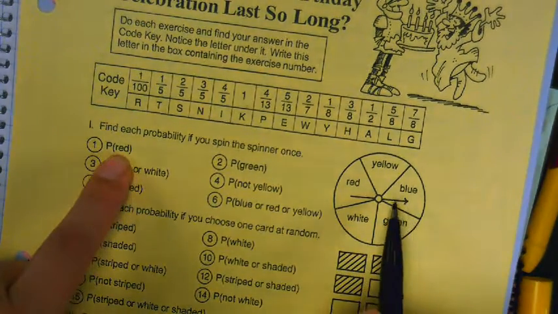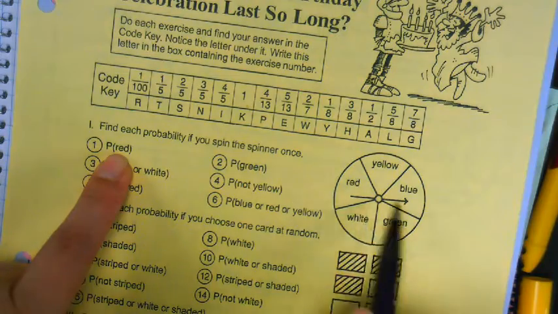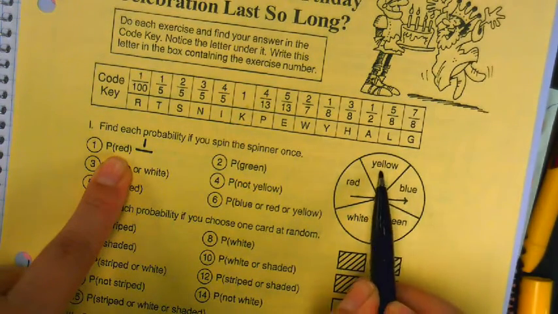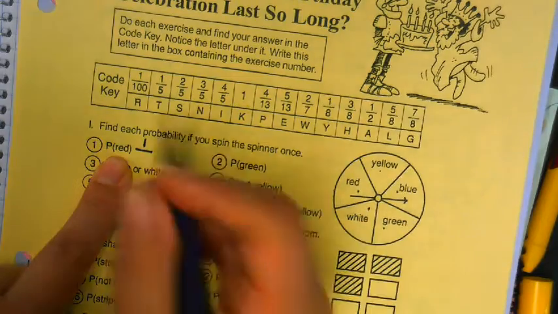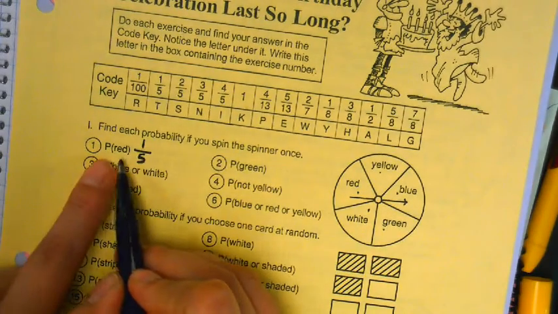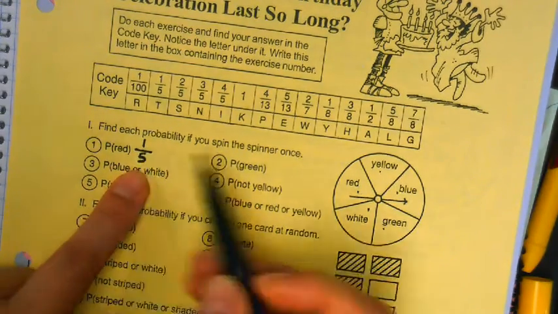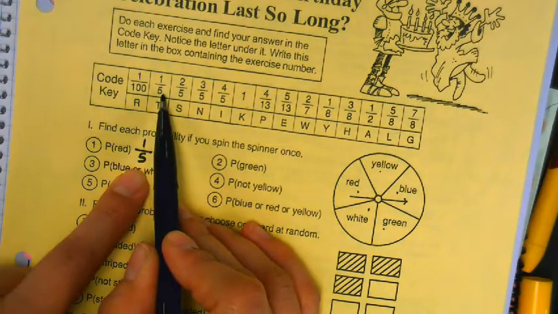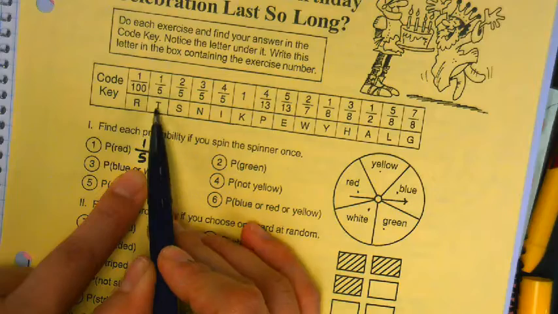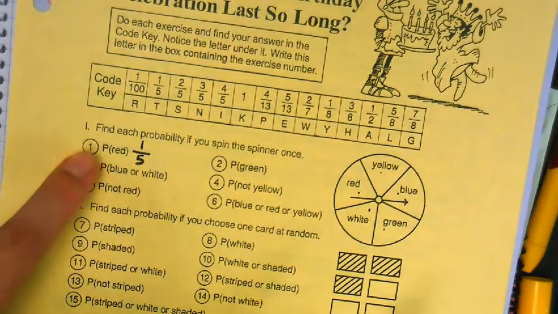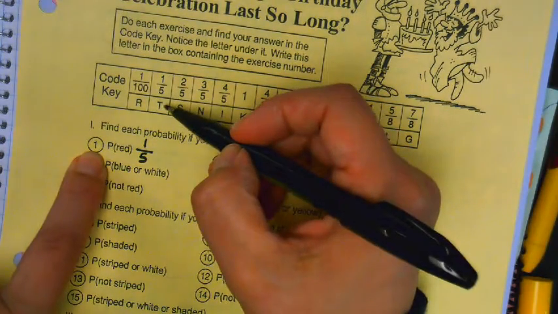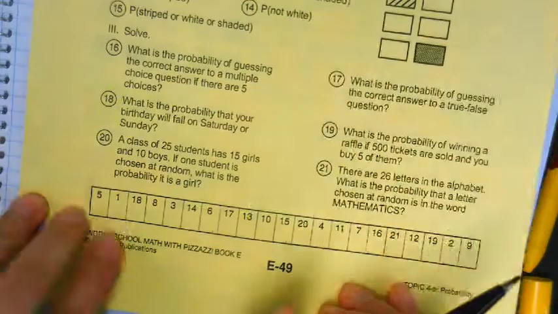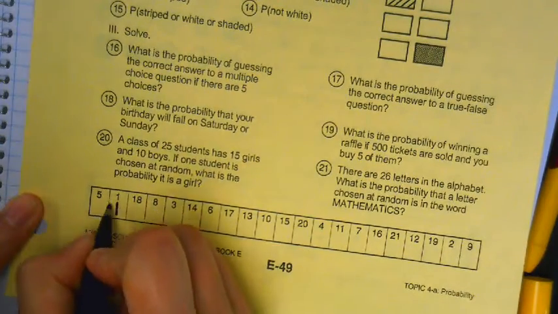Okay, let's count carefully. How many sections are red? 1. 1 out of how many total sections? Let's see. 1, 2, 3, 4, 5. So there's 5. So the probability of spinning on red would be 1 out of 5. If you look up here, 1 out of 5 is there. So we're on the right track. What letter is 1 out of 5? T. So on box number 1, you're going to write the letter T because our answer is 1/5.